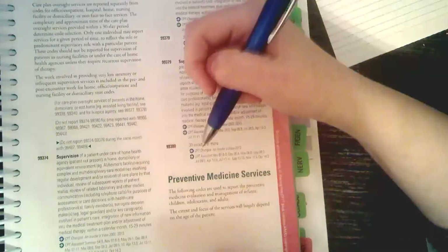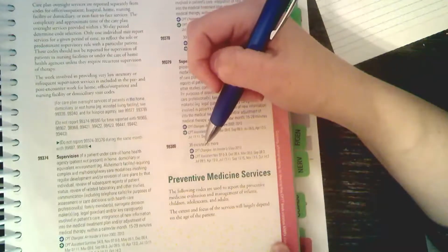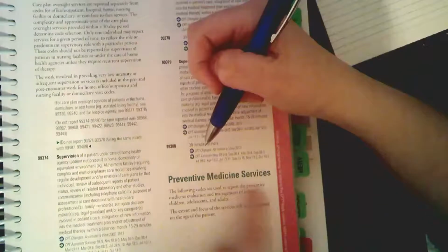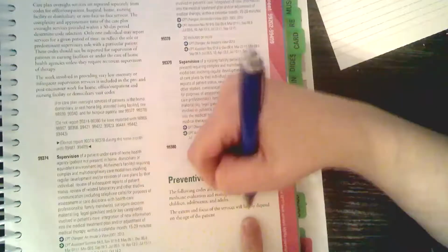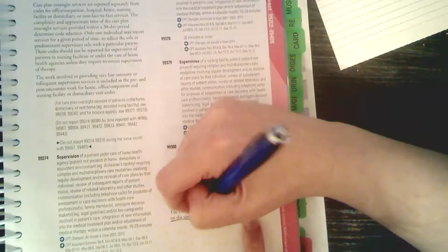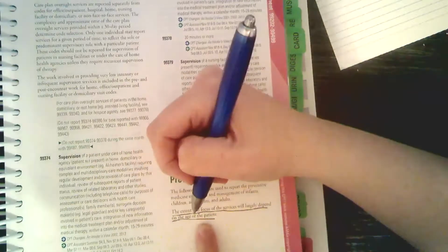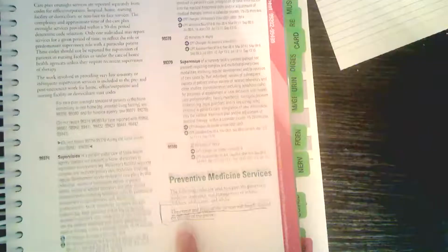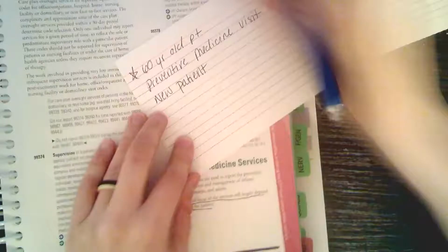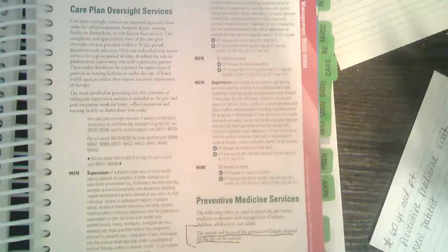It doesn't start all the way here at the bottom. If I'm rushing, I will probably skim this, but what really jumps out at me is that the extent and focus of the services will largely depend on the age of the patient. Okay, so we know that what's going to be most important for this section is the age of the patient. That's really going to help us because we're not going to have to sit there and look at all the different levels and go to the charts. You might be able to look at the charts as well, but if this was me, this is how I would do it.